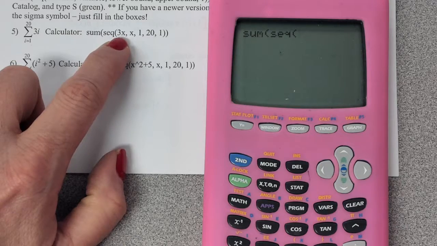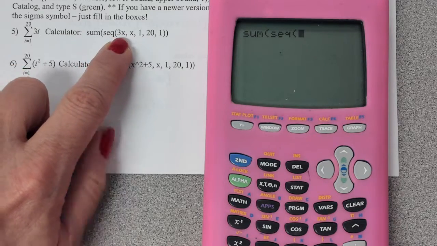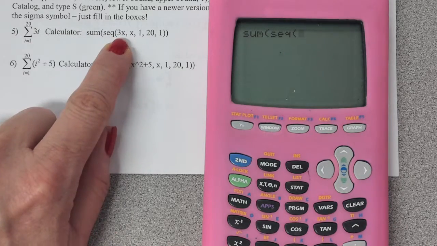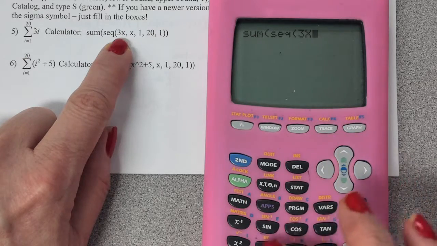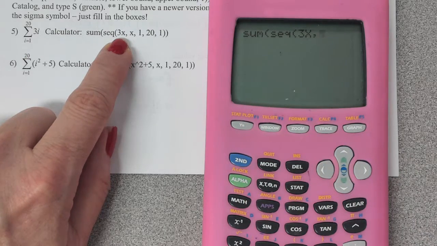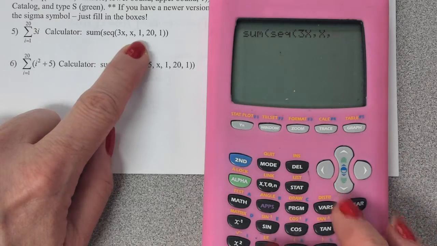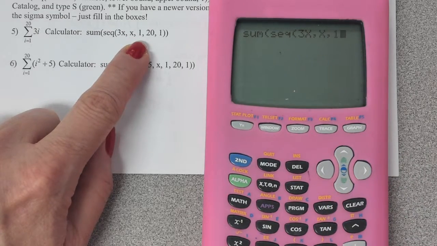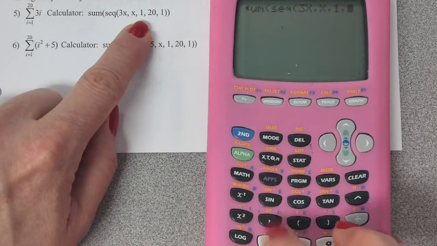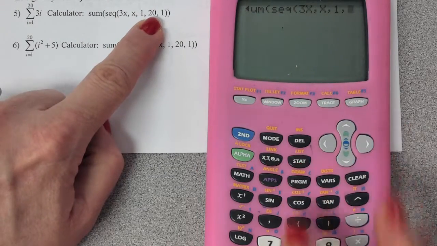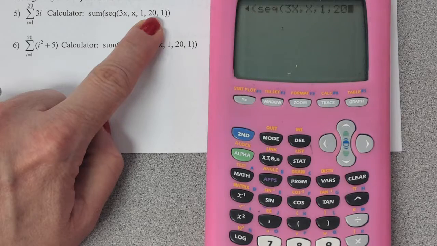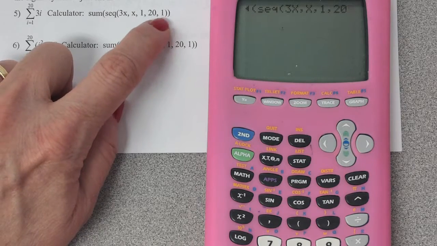And then I have to tell it what my function is. My function in this problem is 3x, comma. Now I have to tell it what the index is. So the variable that I'm using is x, comma. I have to tell it the lower bound 1, comma. And then I have to tell it what the upper bound is, 20. And I don't think you have to actually put the last one.